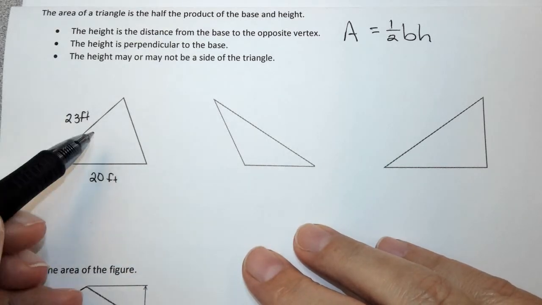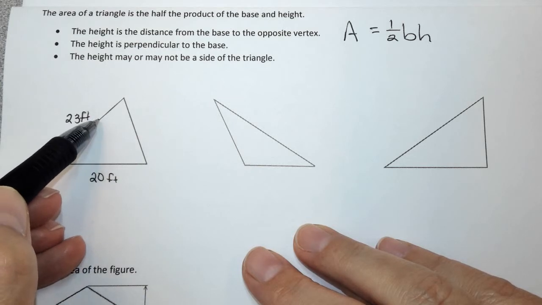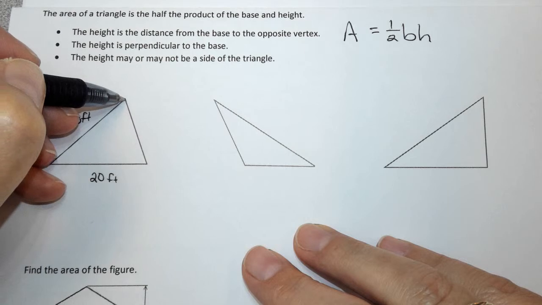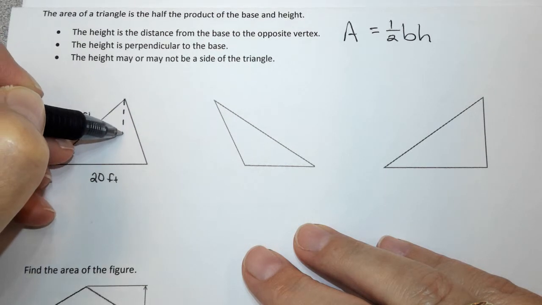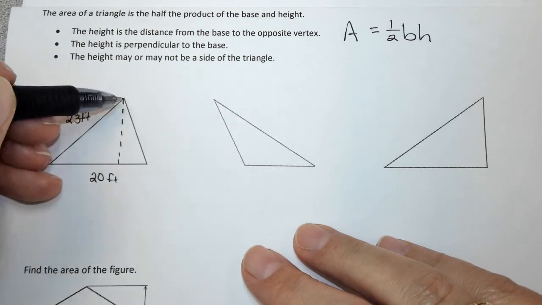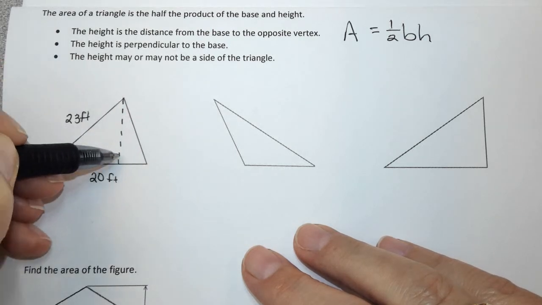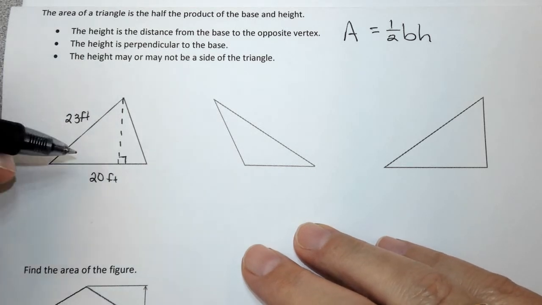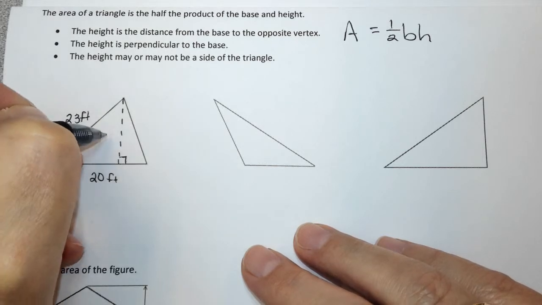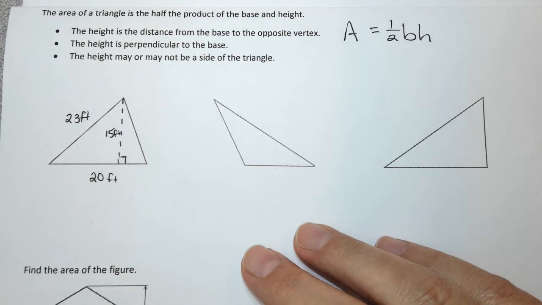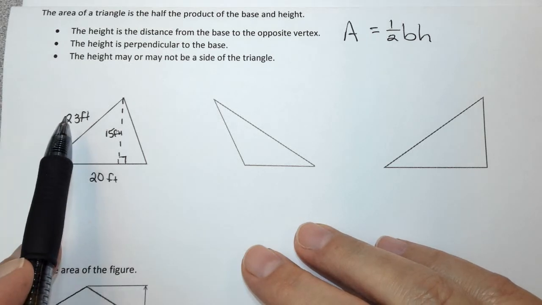So what I need is either the distance from this 23 feet over to the opposite vertex, or the distance from 20 feet to the opposite vertex, which is the one that I usually like to look at, even if I have to turn my picture around. From the top to the bottom at a right angle measures how tall the triangle is. That's your height. Let's say in this particular case that height is 15 feet. The 23 feet is of no use to us.